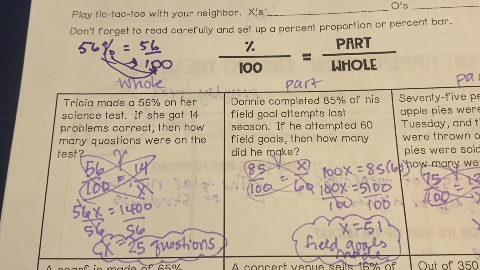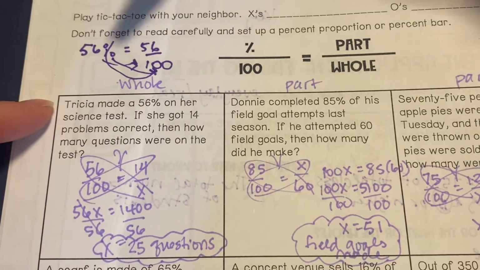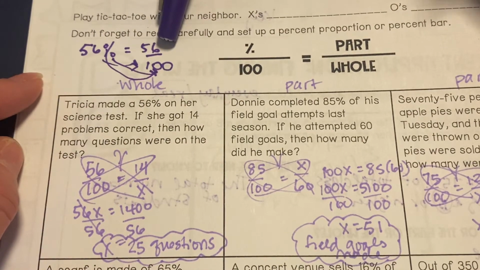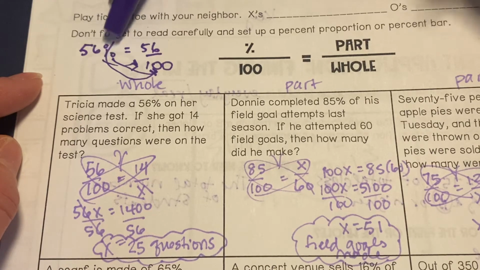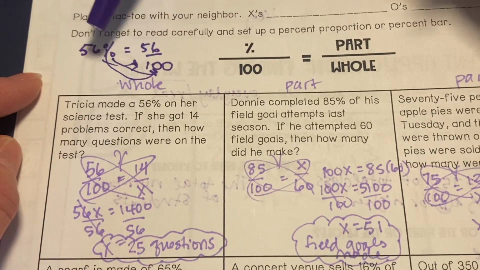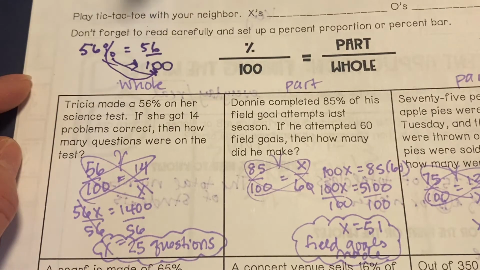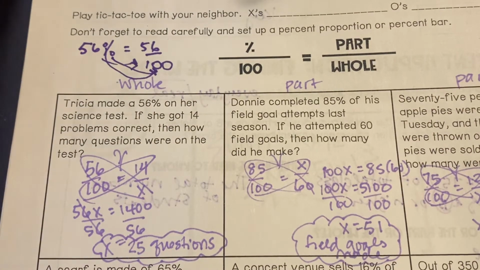Remember, for this first one, we're given 56%. Remember the trick? 56% turns into 56 over 100, because this diagonal slash turns into a 1. These two zeros go right here for the 100, okay? Little trick to help you remember: any percent can be put over 100.